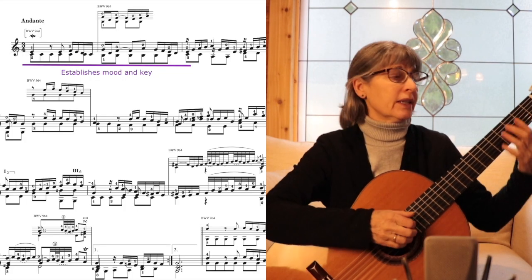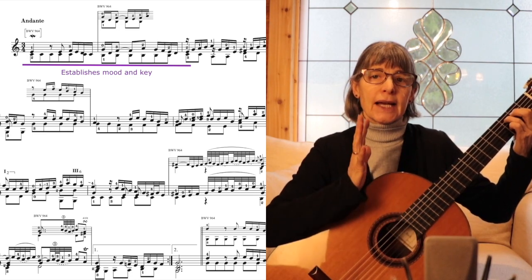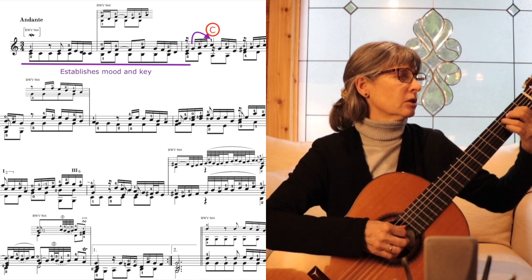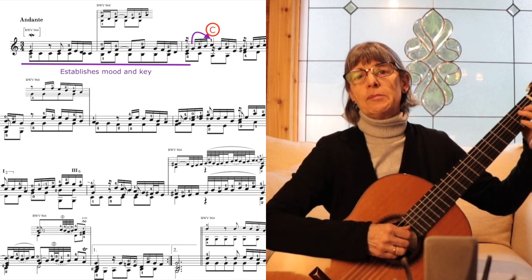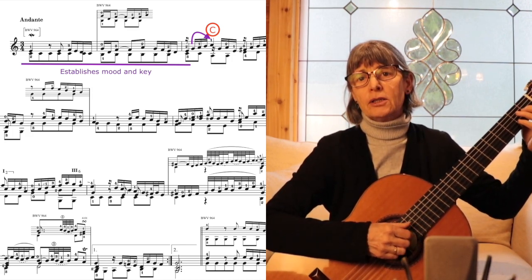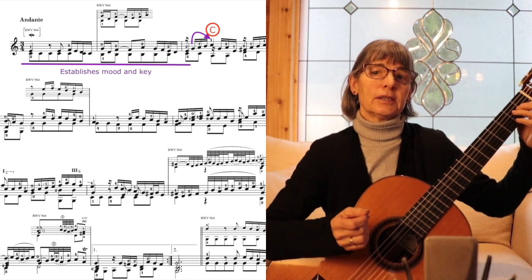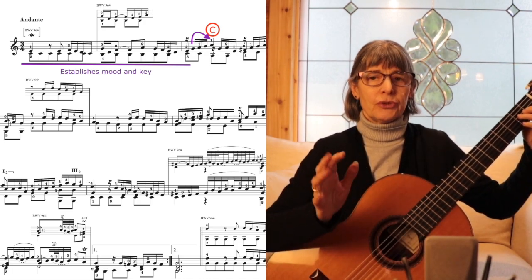And now we have our key. We know we're in the key of C. And as soon as that's firmly established, that's when the melody soars up to the higher C. And as it lands on the higher C, the bass leaves. So now we're on our way.